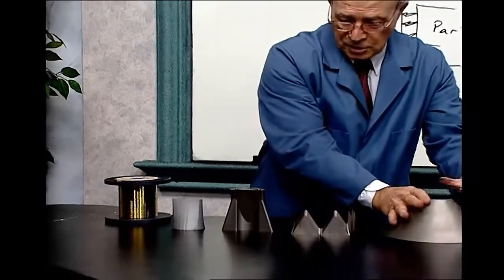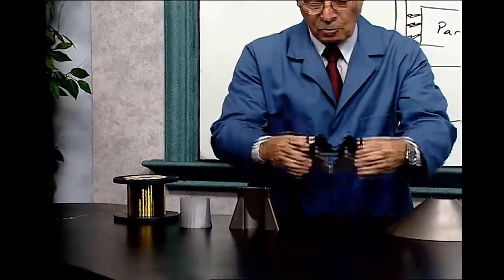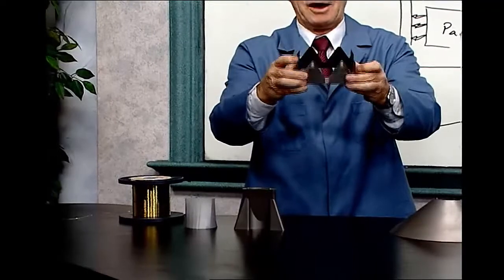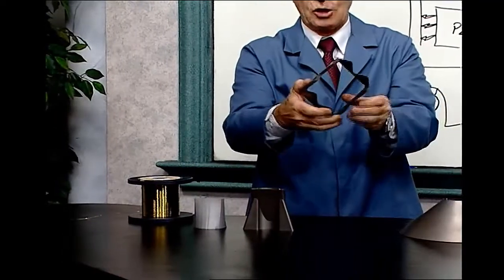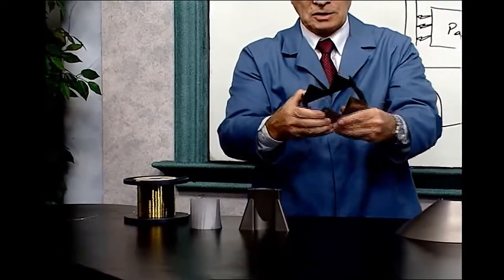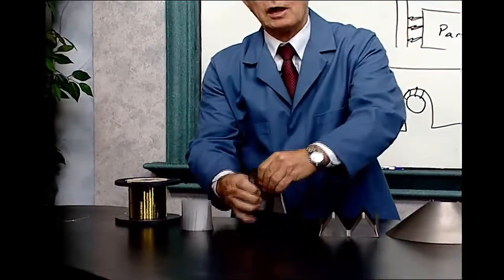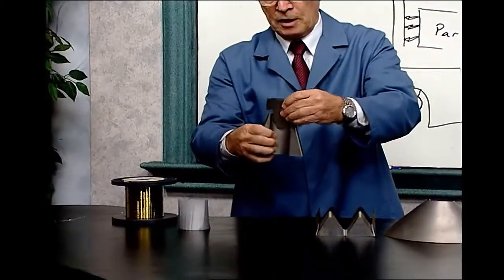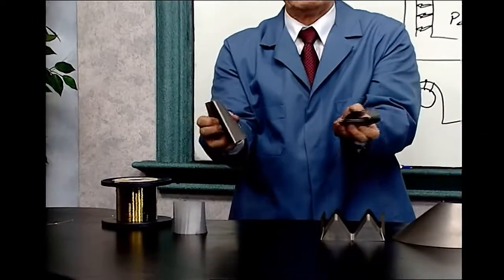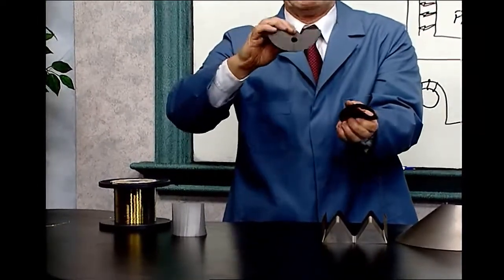Here's another part that was cut. I don't know what this was used for, but it was cut on EDM. You can see some sharp blades here. Looks like some kind of a knife that was being cut. Here's a part we do a lot of work for oil field work. And this comes off of here. You can see the parts here, how it looks on the bottom.